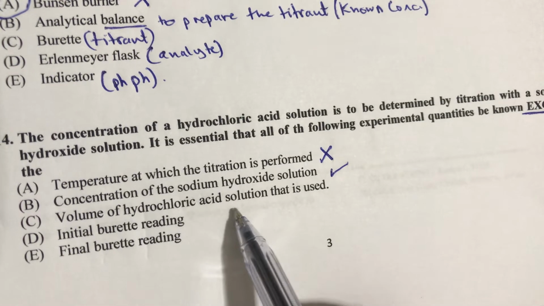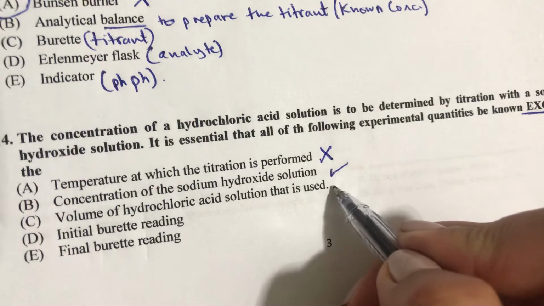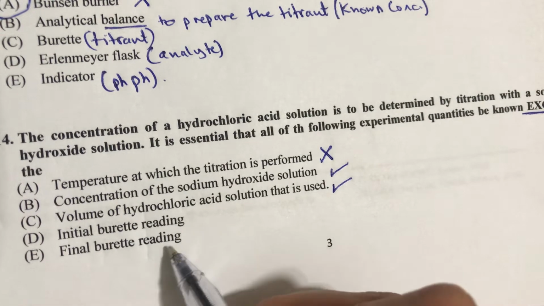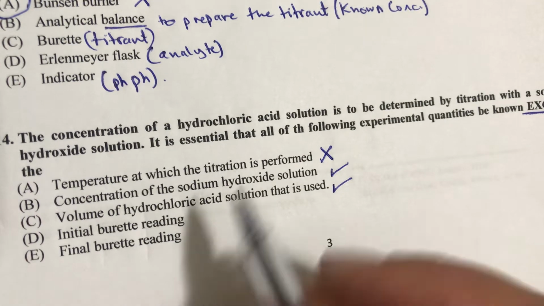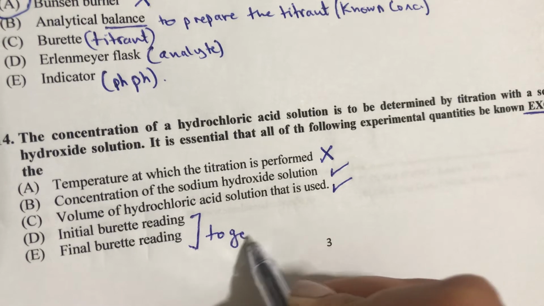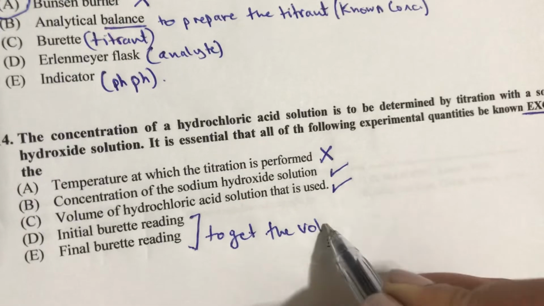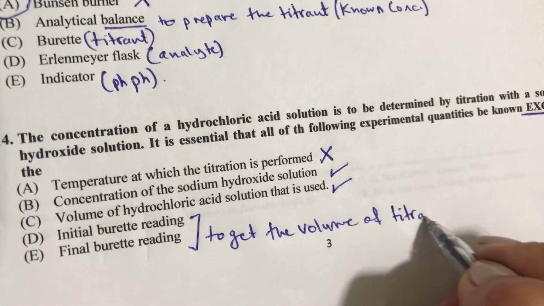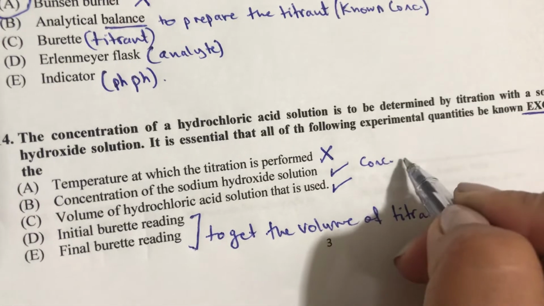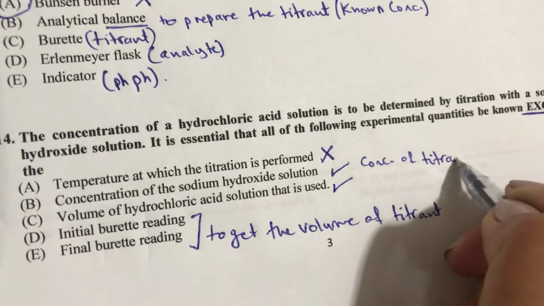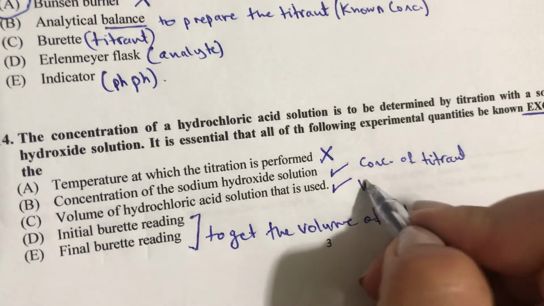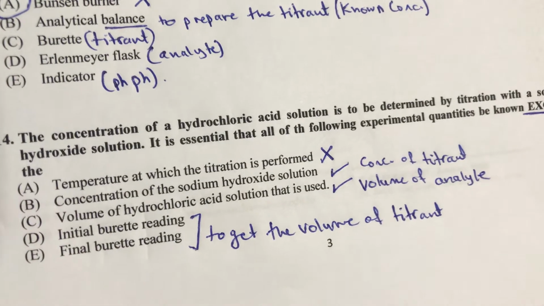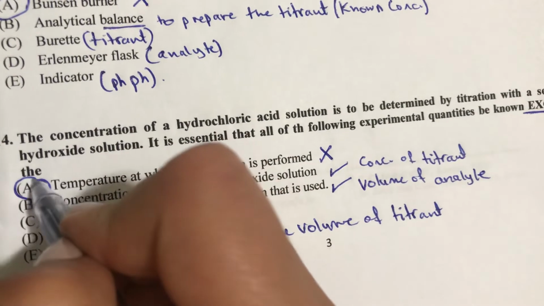Volume of hydrochloric solution that used? Yes. You have to know the volume of analyte. Initial burette reading and final burette reading? Yes, to get the volume of titrant. And here concentration of titrant. And you have to know the volume of analyte. So the answer is A.